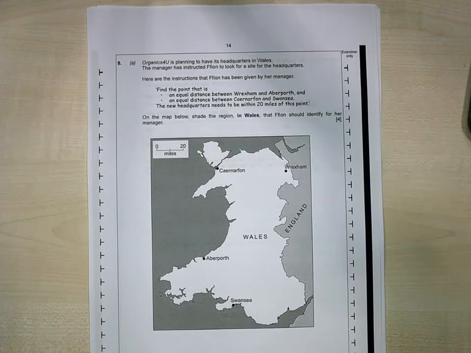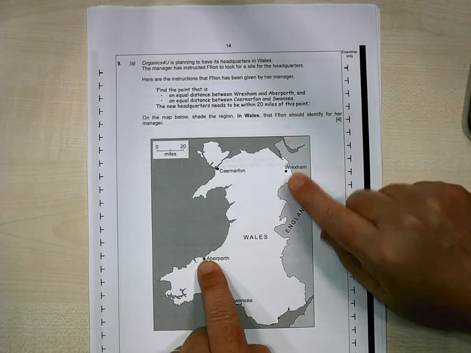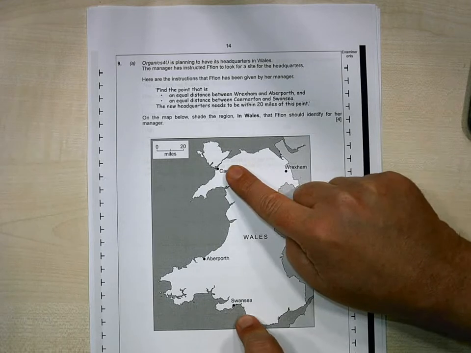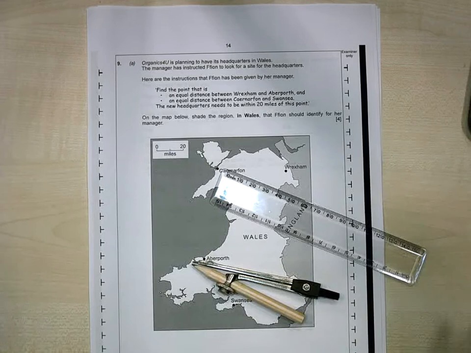Find the point that is an equal distance between Wrexham and Aberporth, and an equal distance between Carnarvon and Swansea. The new headquarters needs to be within 20 miles of this point. On the map below, shade the region in Wales that Ffion should identify for her manager. At this point, you need to be getting those out of your pencil case, because this is a loci question.